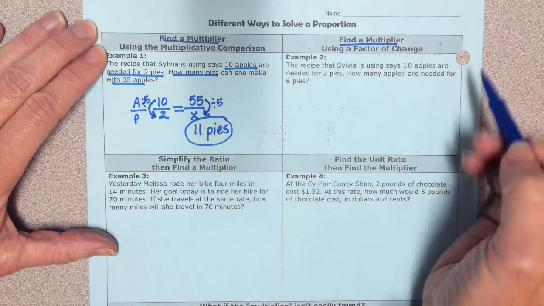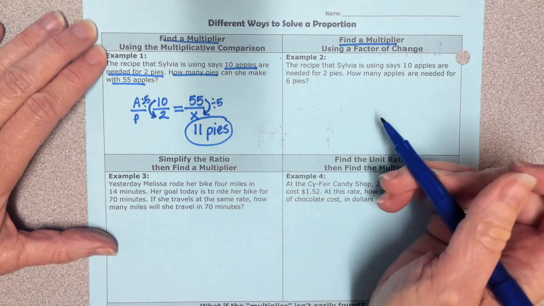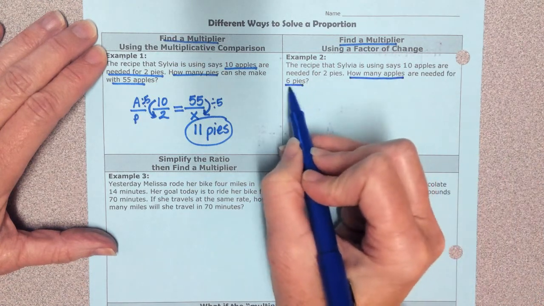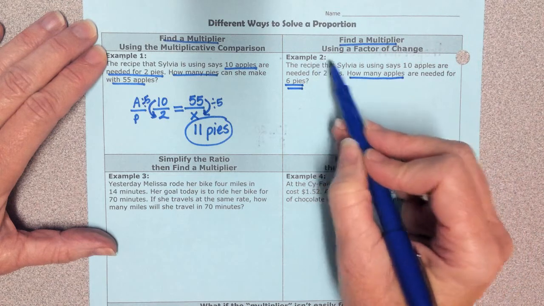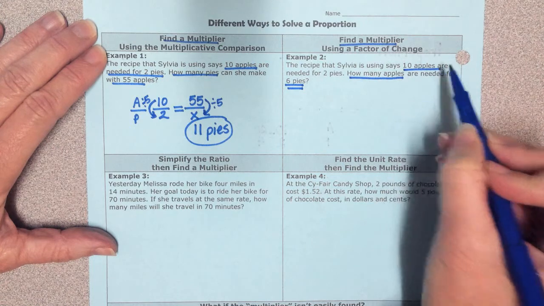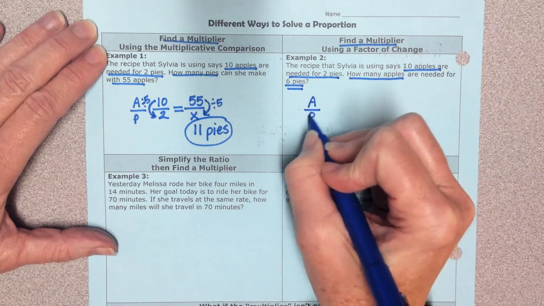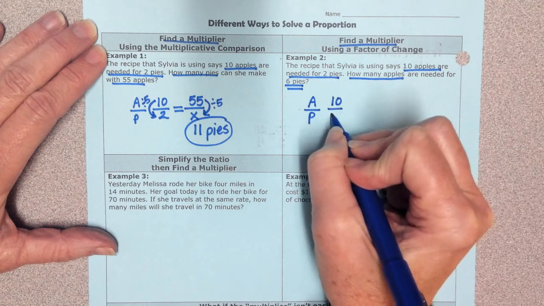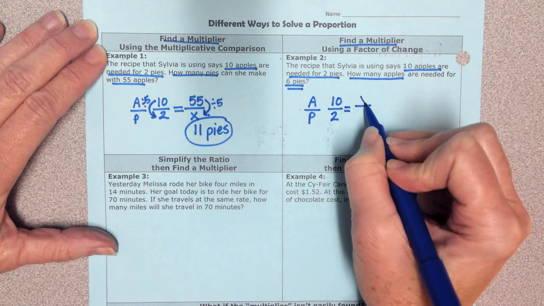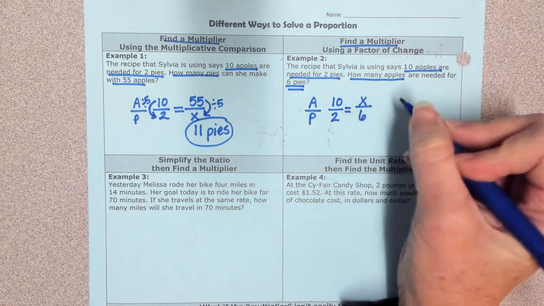Again, we're going to find a multiplier, but we're going to read it. The recipe that Sylvia is using says 10 apples are needed for 2 pies. How many apples are needed for 6 pies? So again, I'm going to look and see what they gave me. They said Sylvia is using 10 apples for 2 pies. So again, I'm comparing apples to pies. I know I have 10 apples equal 2 pies, but I'm looking for how many apples, so I'm going to put an X, are needed for 6 pies.